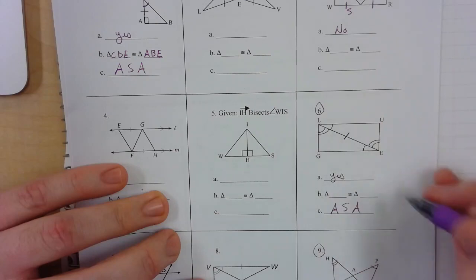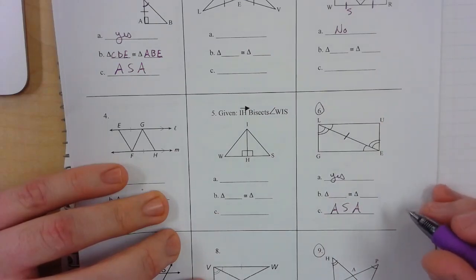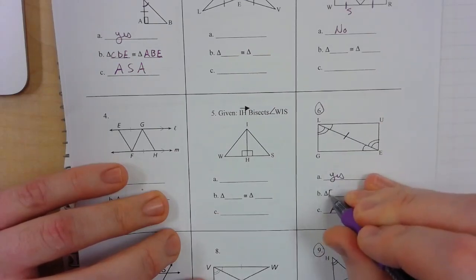I'm going to name this triangle down here. We'll go ahead and go with, I don't know, EGL.